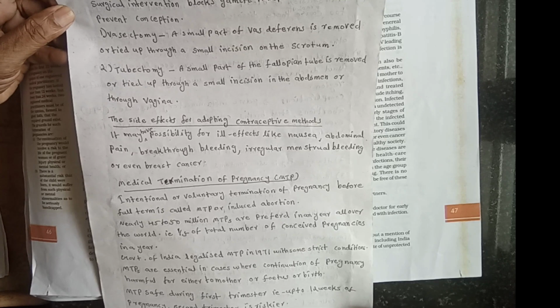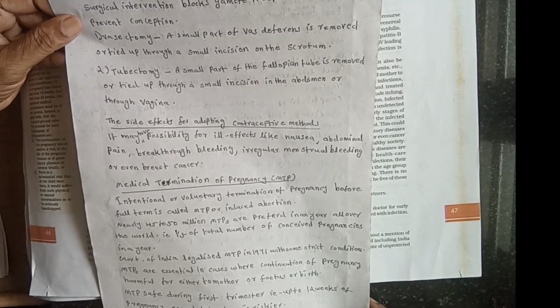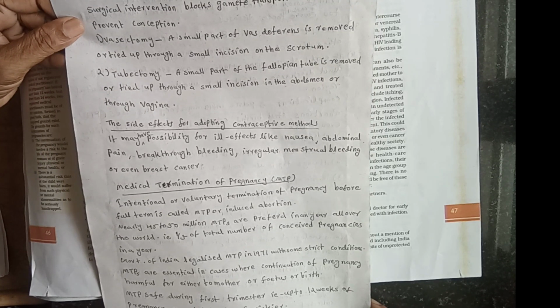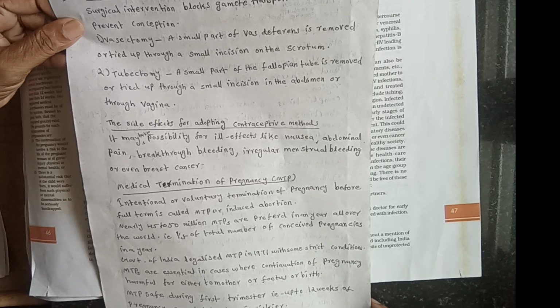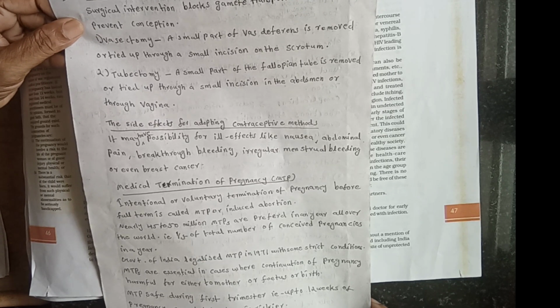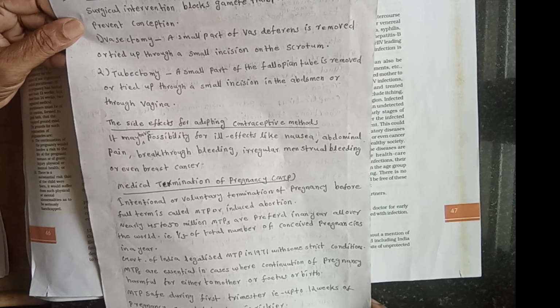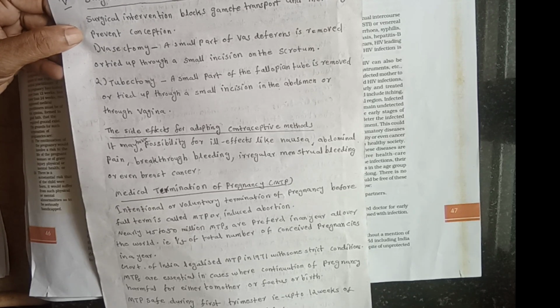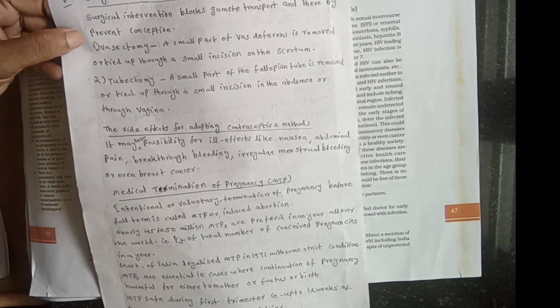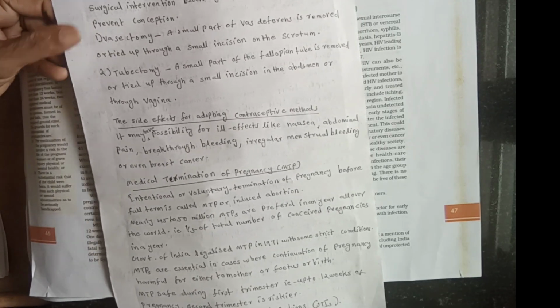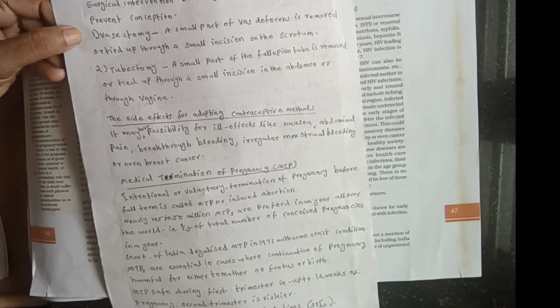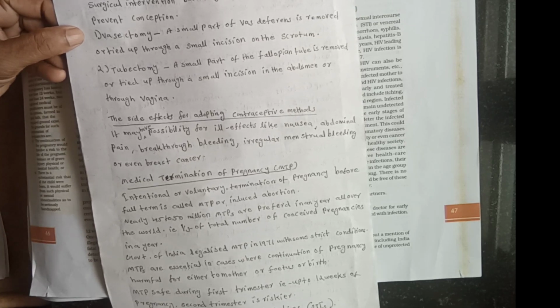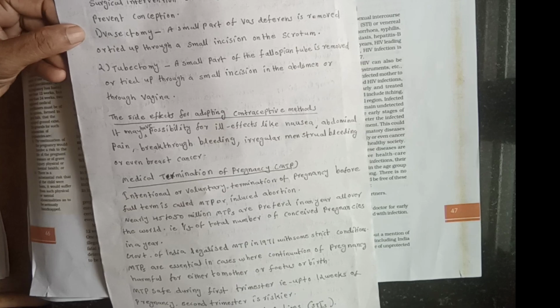Next, surgical method or sterilization. This is a terminal method, a stoppage of the reproductive process to prevent any more pregnancies. Surgical interventions block gamete transport and thereby prevent conception. Here a blockage or cutting is made. There are two types of surgical methods adopted for males and females.